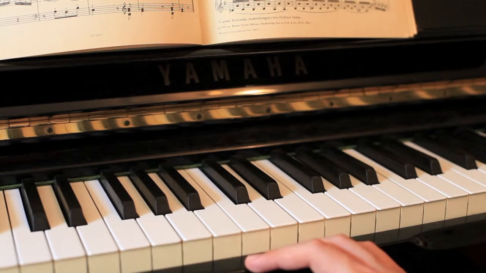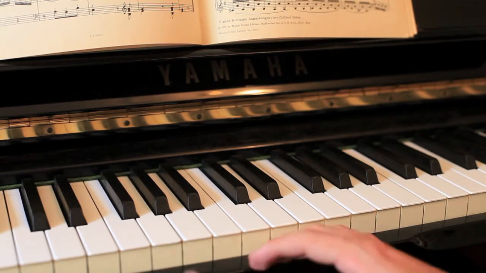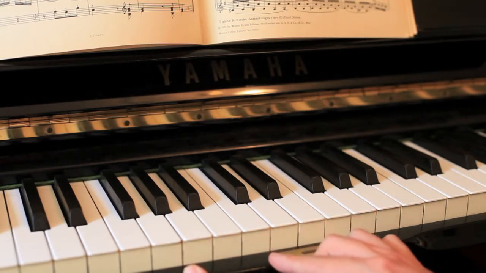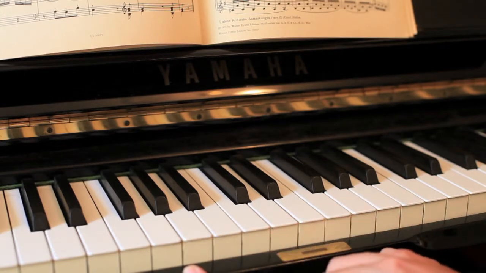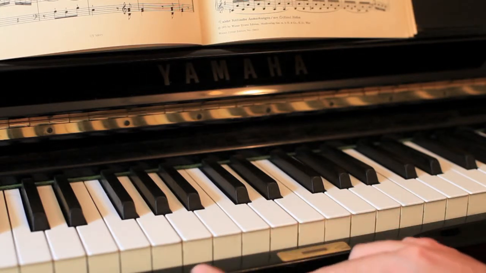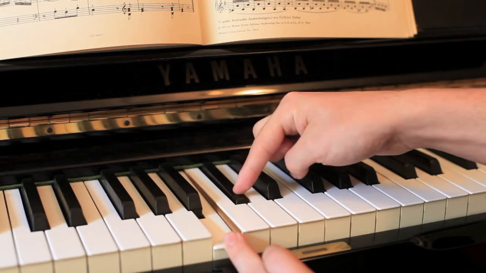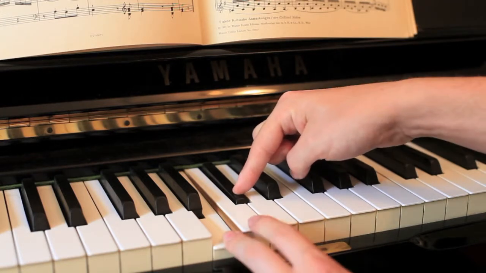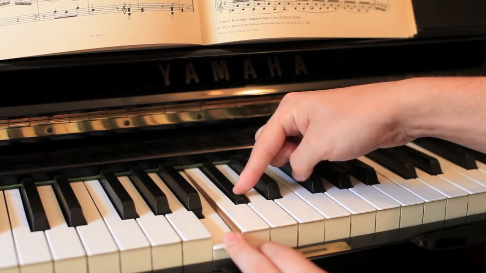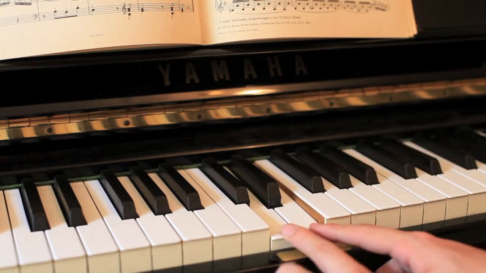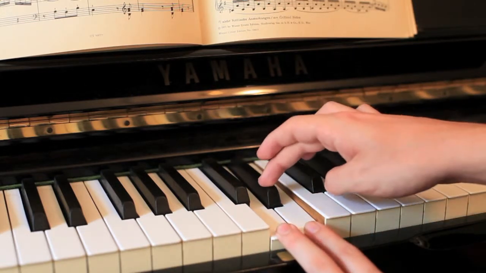Another way of thinking about this is that two notes that are a tone apart will have exactly one note between them. So these two notes are a tone apart because there is this C in between them. These two notes are a tone apart because there's this one note between them.